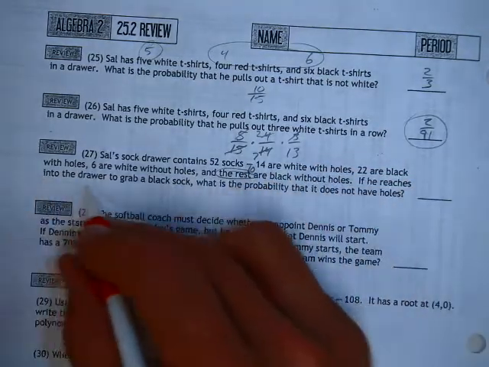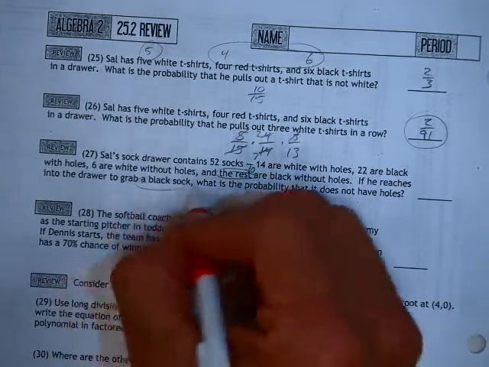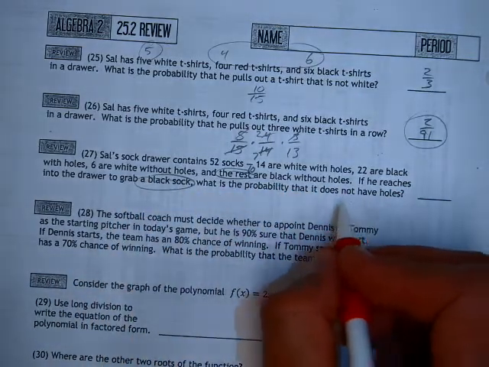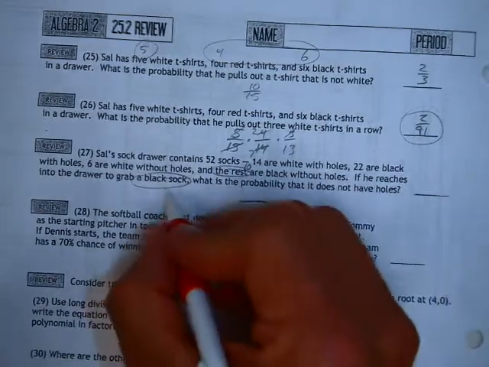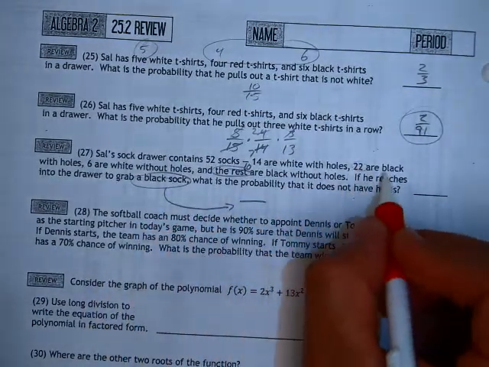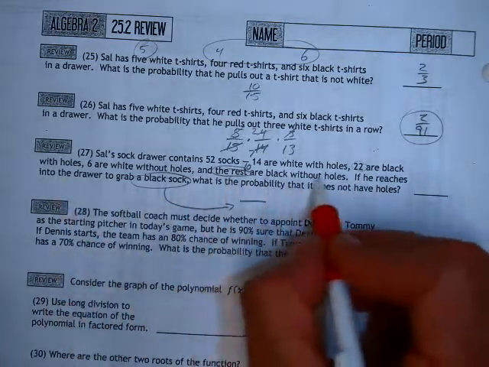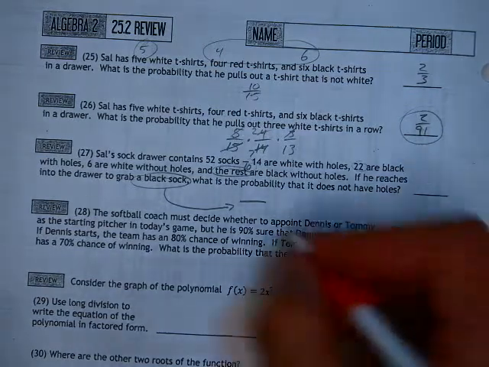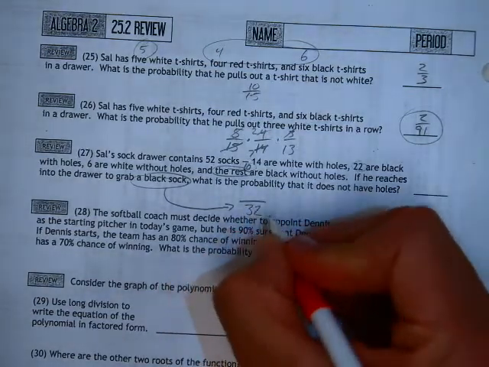So if he reaches into the drawer to grab a black sock, so we know it's a black sock, what's the probability that it does not have holes? So you can see that it's black. Well, the question is how many black socks are there then? There's 22 black socks with holes, and 10 more are black without holes. So you have a total of 32 black socks.